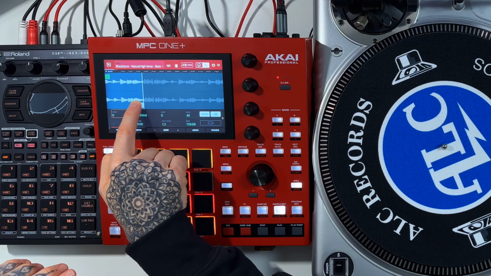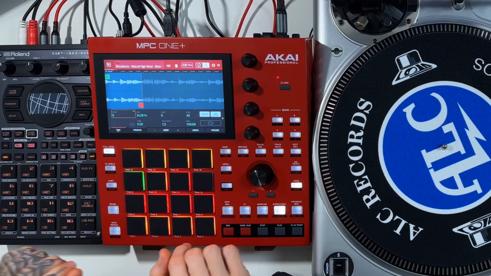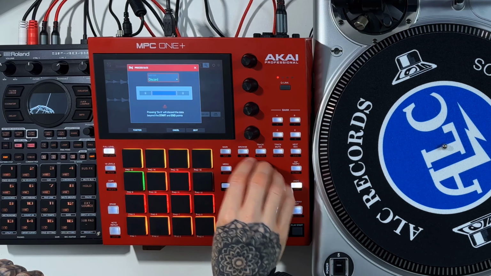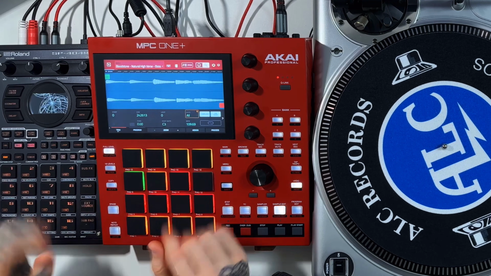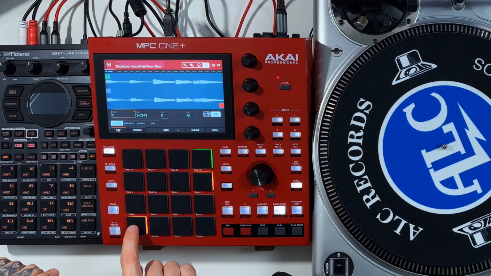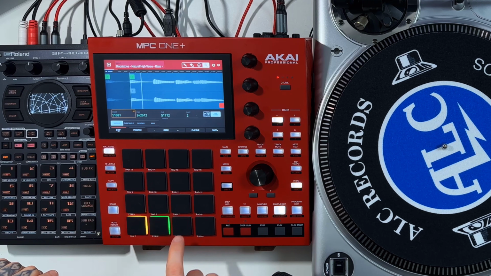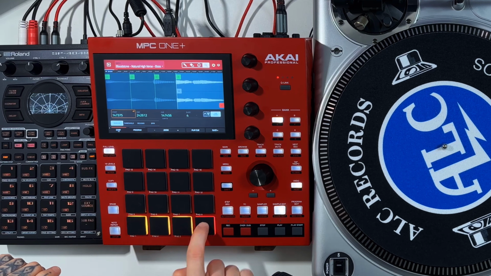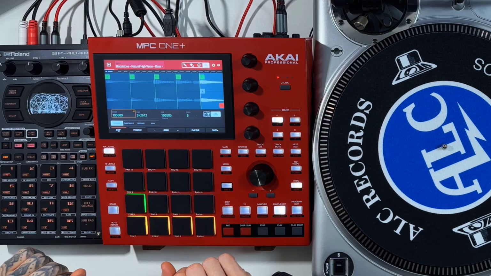So what I'm going to do is just crop this down so that I've got a few bass notes here at the beginning to play with. And we'll see if we can do something with that. So we're going to go into process and we're going to go to discard and truncate that sample down. So I'm going to go into chop, of course, and chop this up manually. Something like that should do.